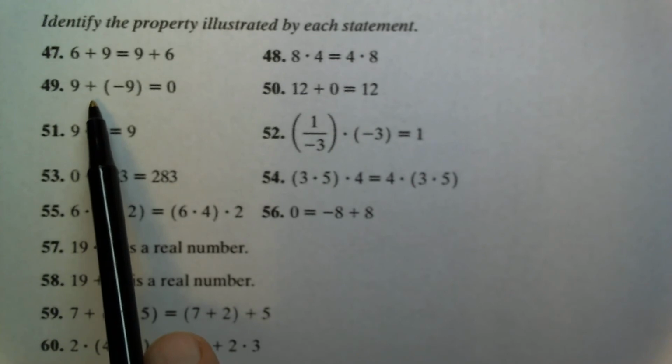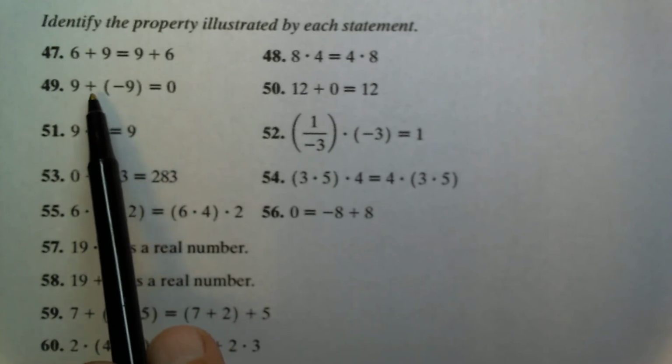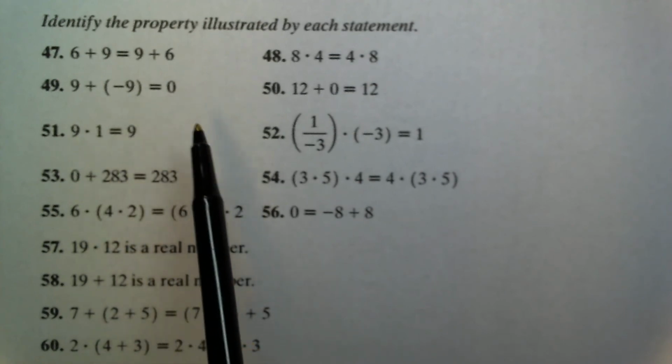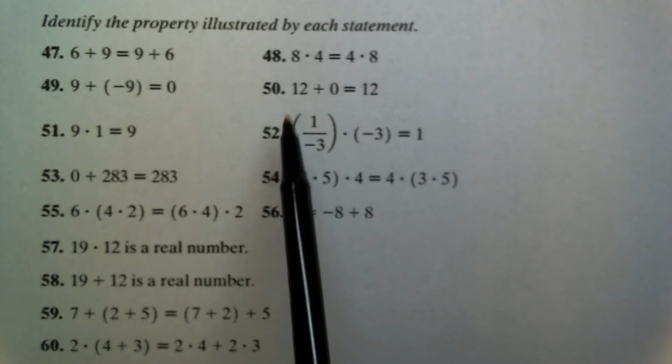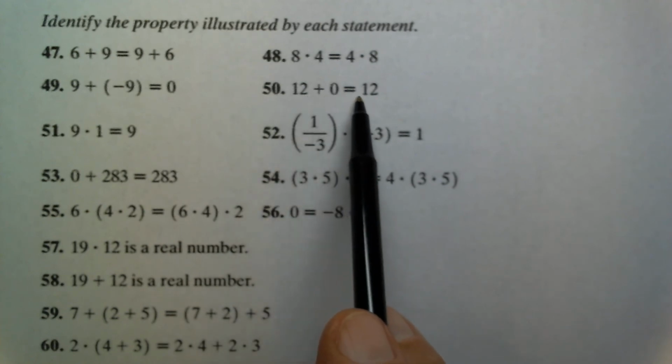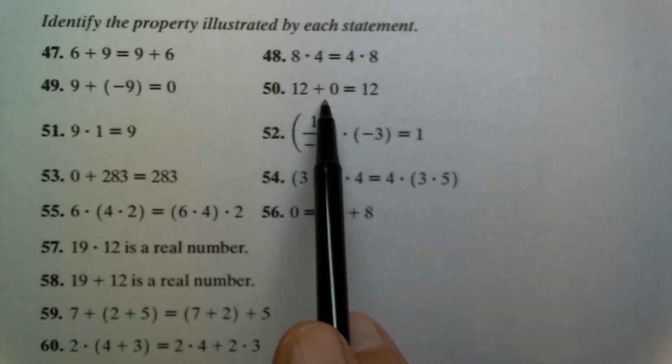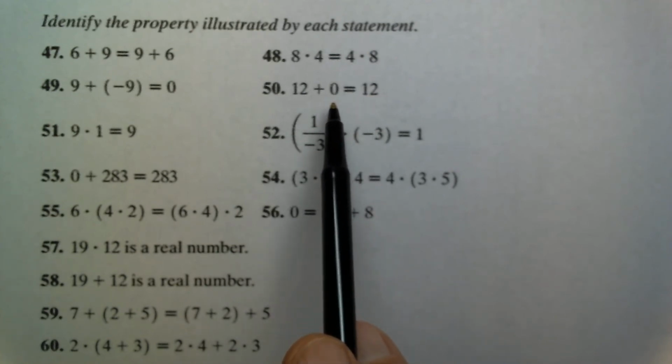Number 49 is the additive inverse property. A number plus its additive inverse is always equal to 0. And here, number 50, 12 plus 0 equals 12. Here the number 0 is the identity element for addition. There would be this property here. Identity element for addition is 0.